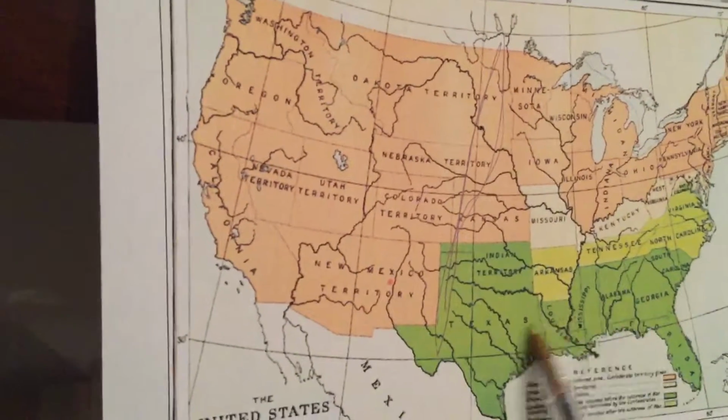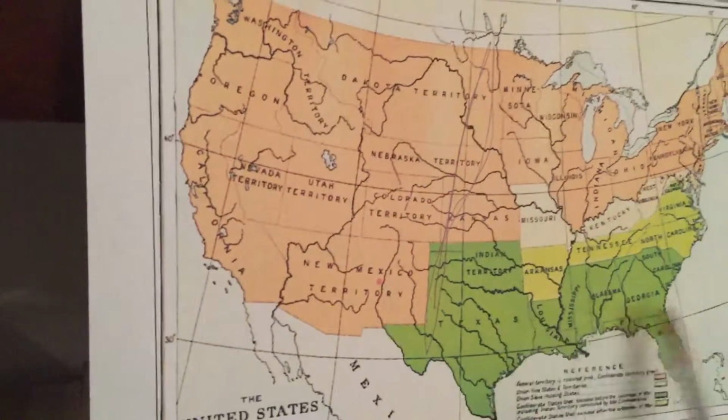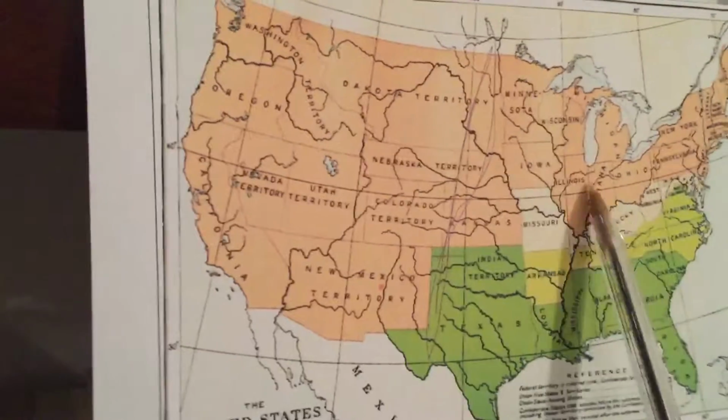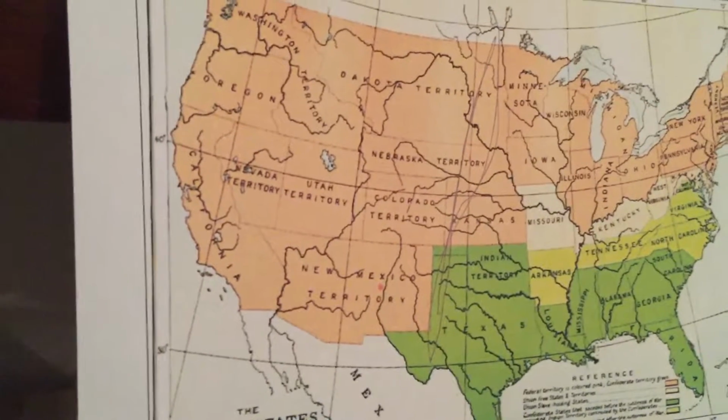Well, that affected the South. The South didn't like it. They prefer to sell their cotton to whoever they please at the price they please. So there comes in play the states' rights.